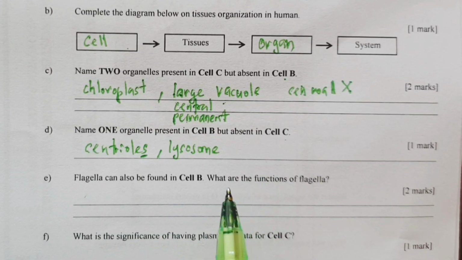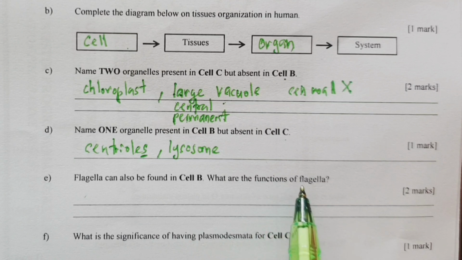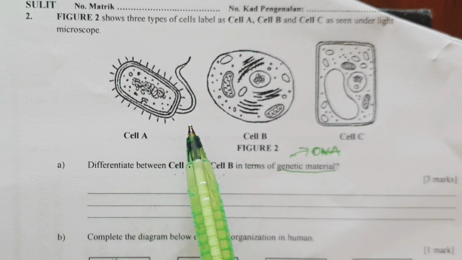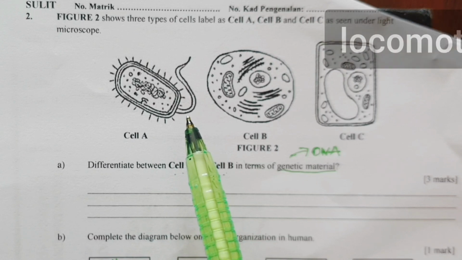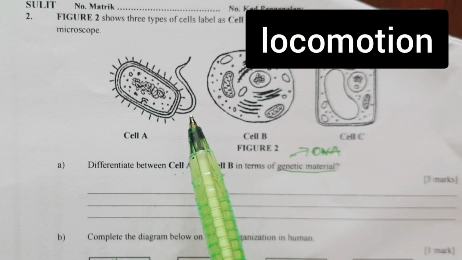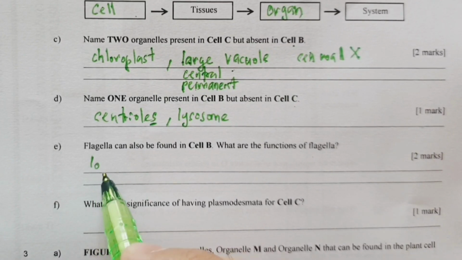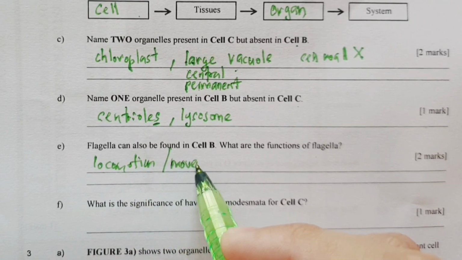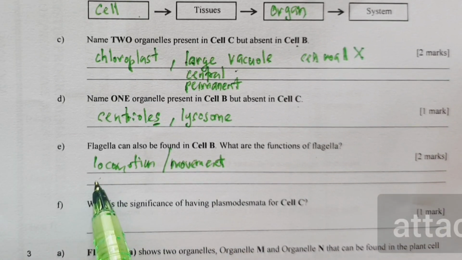So for this question, it's a very straightforward question. So awak just have to remember what is function of flagella. So there are two function of flagella. First, flagella ni adalah struktur yang macam ekor. So kalau tengok gambar tadi, so this is a flagella. So flagella function dia yang paling obvious adalah for locomotion ataupun for movement, untuk bergerak. So ekor ikan untuk swimming, locomotion, ataupun for movement. So another function of flagella iaitu for attachment.